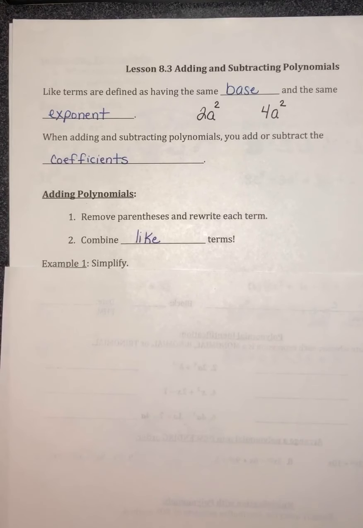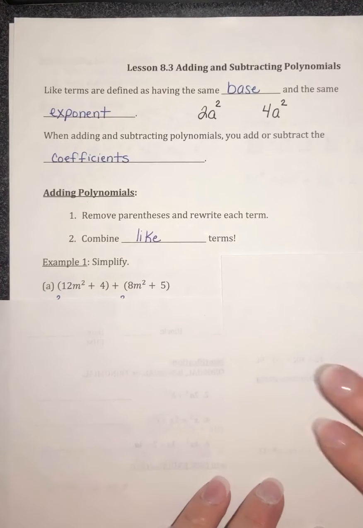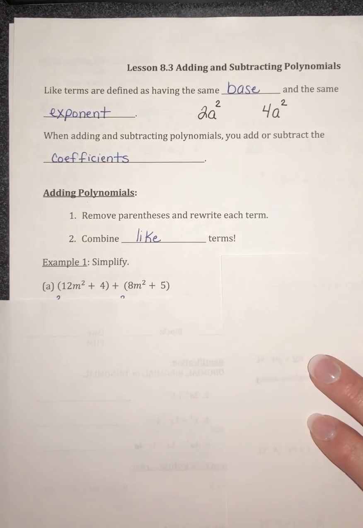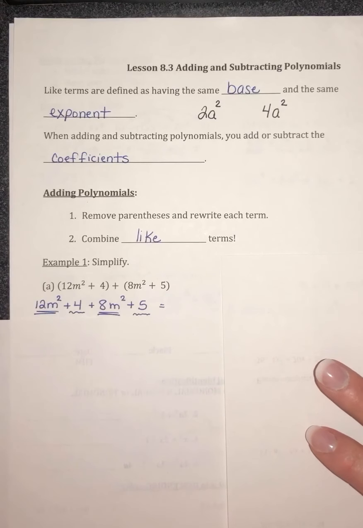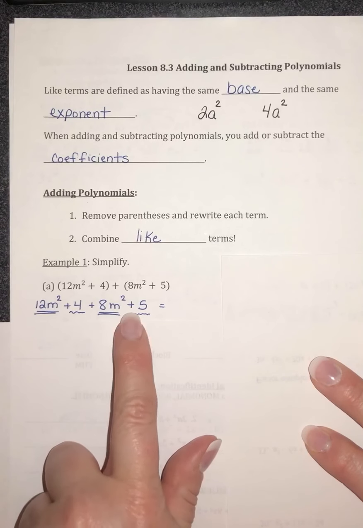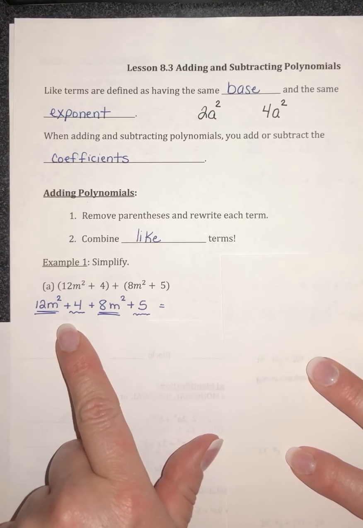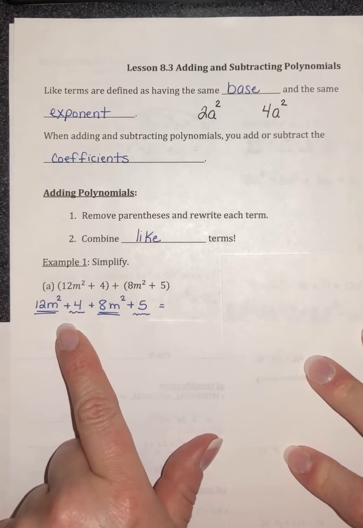Here's our first example. (12m squared plus 4) added to (8m squared plus 5). So again, the first thing I would do is rewrite without my parentheses. Okay. So I rewrite it, 12m squared plus 4 plus 8m squared plus 5. Now we can only combine like terms. Constants with constants, m squareds with m squareds.